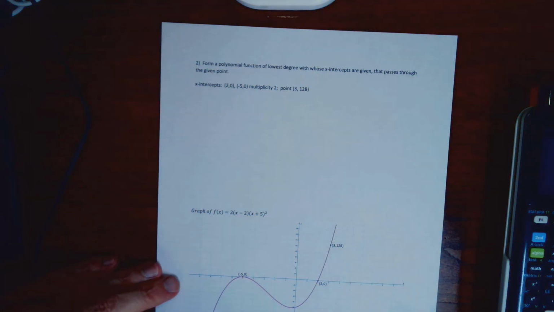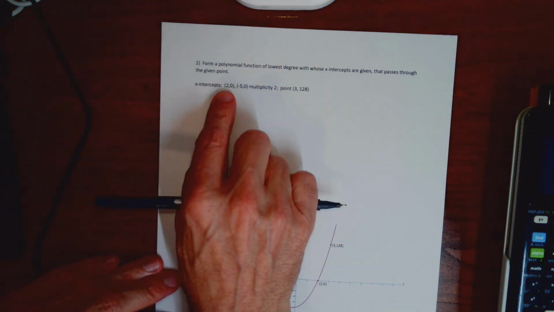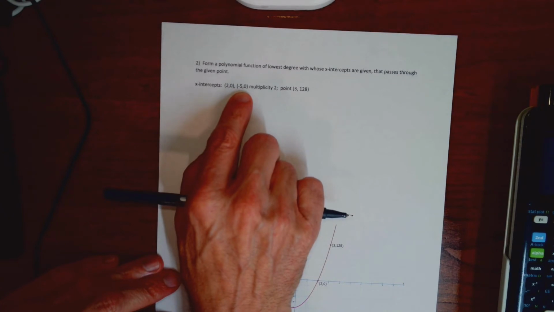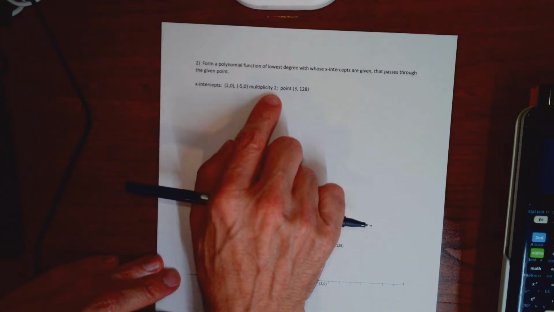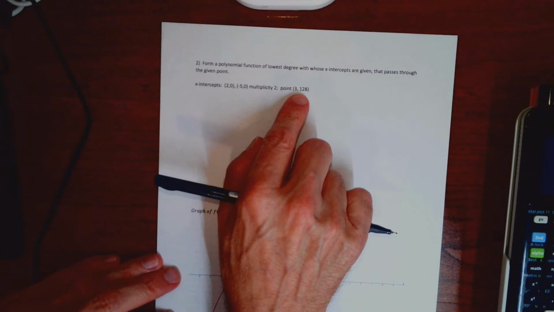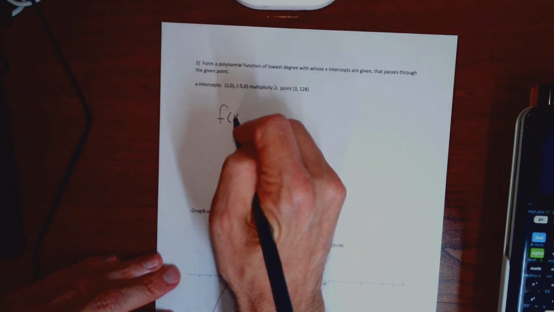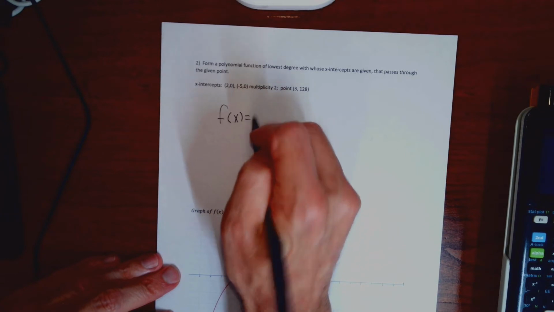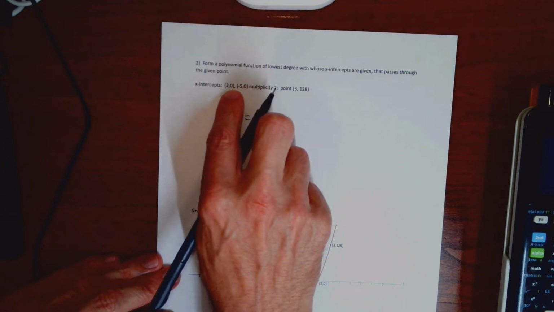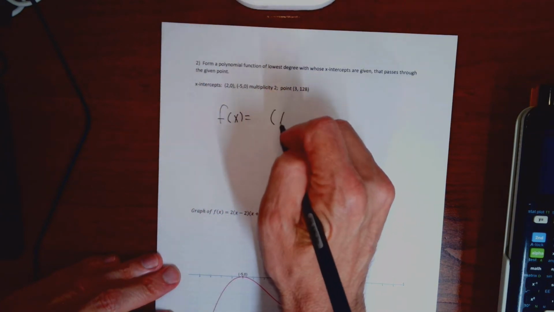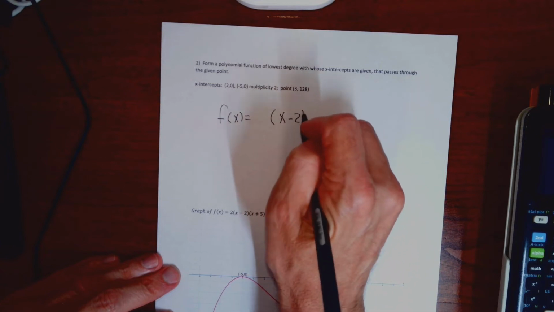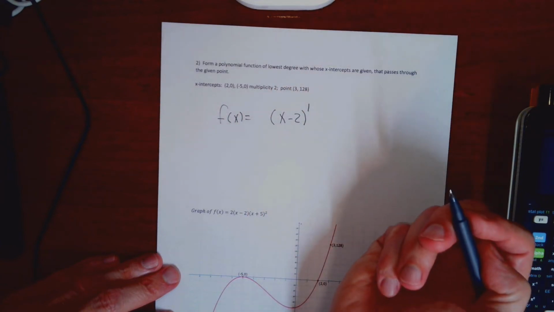Problem 2 wants me to form a function that has x-intercepts of (2, 0) and (-5, 0) with multiplicity 2 and passes through the point (3, 128). First, I'm going to set up my function to have the right x-intercepts. To have an x-intercept of (2, 0) with an assumed multiplicity of 1, I need a factor of x minus 2 with an implied exponent of 1.